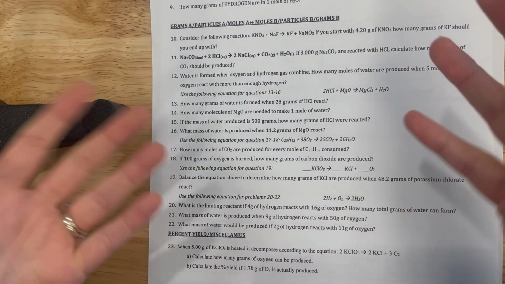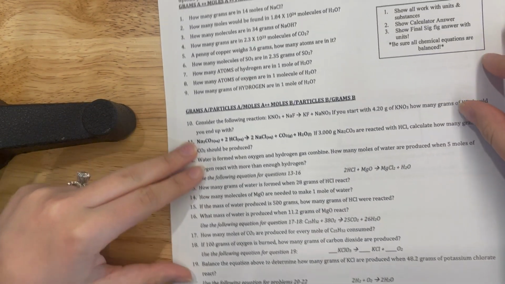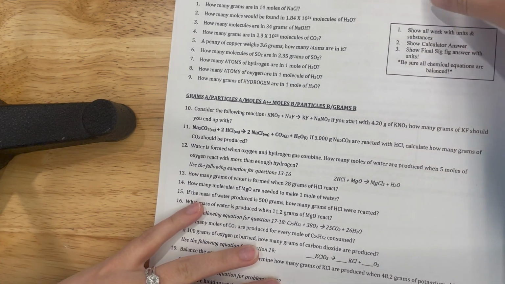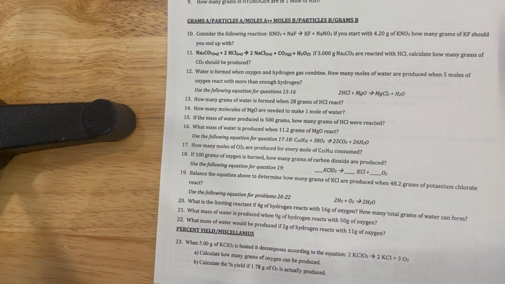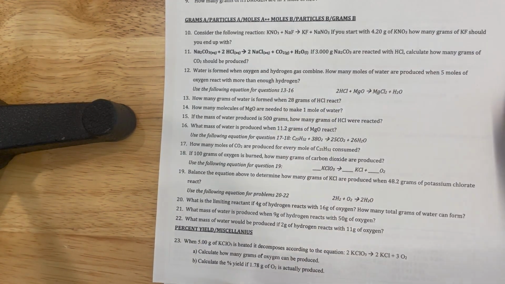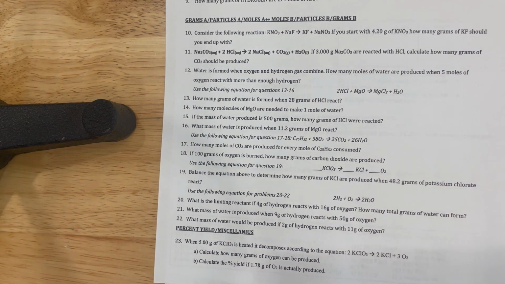I would like you to do some of this work in class today. This is extra review for your quiz next week, right? So you need to pick some questions. Pick a couple from each section, and you need to do those questions and upload them to MyAW as your in-class work for the day. Sound good?